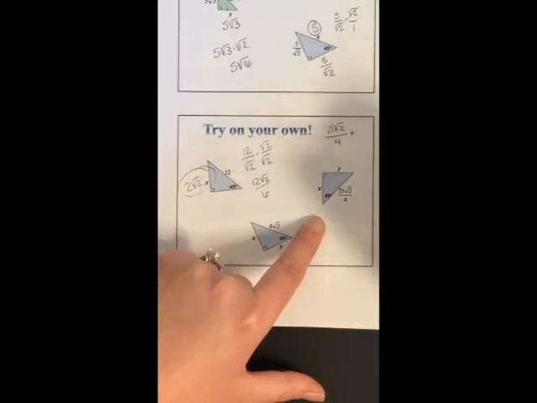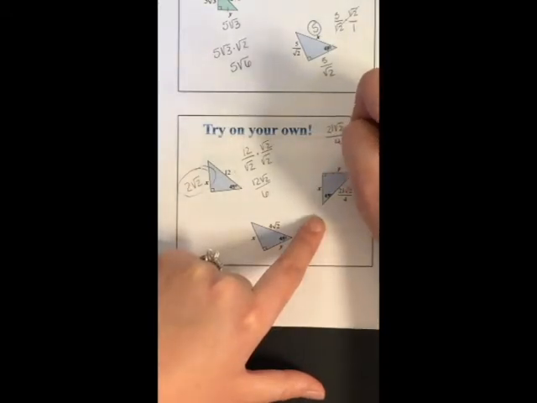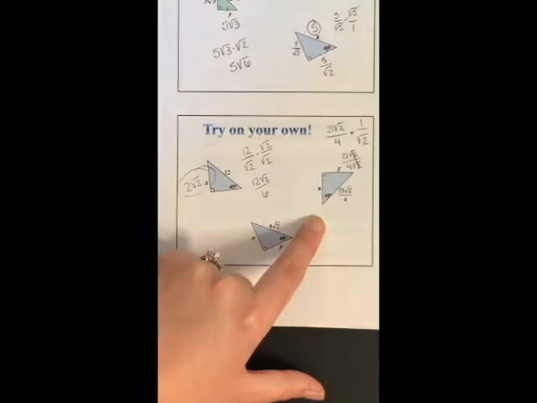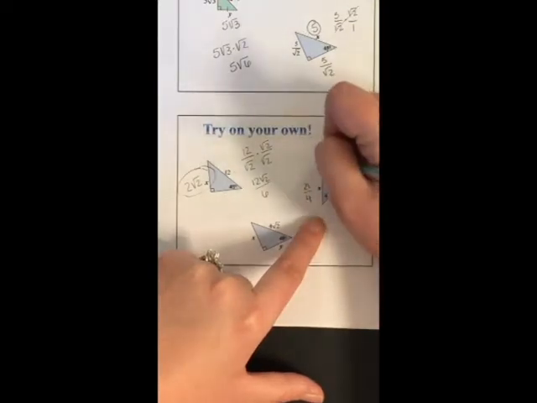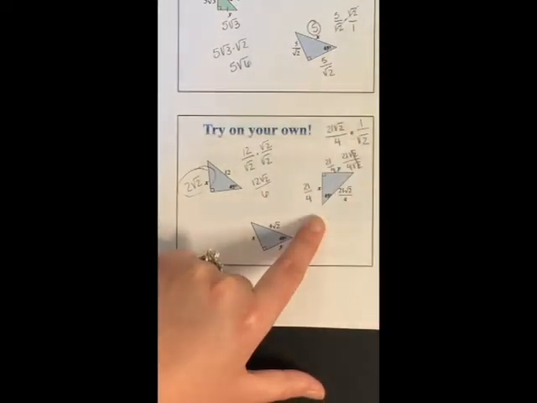So instead of dividing by the square root of 2, we're going to multiply by 1 over the square root of 2. So this would be 21 square root of 2 over 4 root 2. And notice the square root of 2's cancel out. So you're just going to be left with 21 over 4 for your legs. So that's going to be x and y.